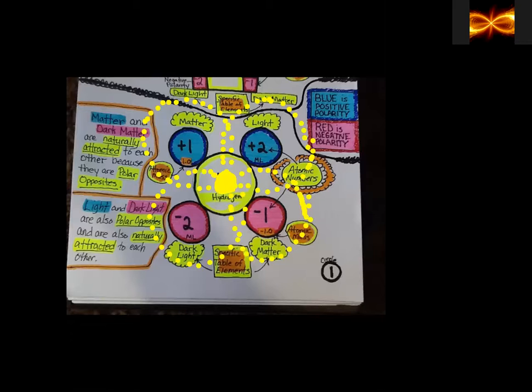So you start thinking in the structures of the energy fields.